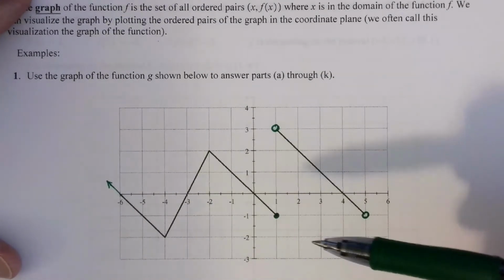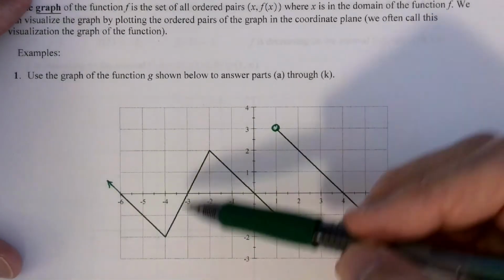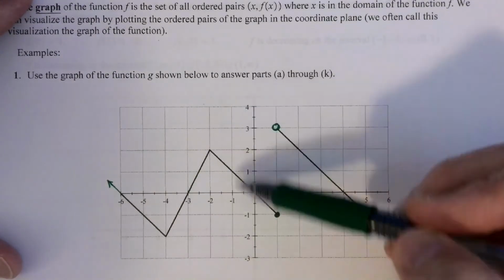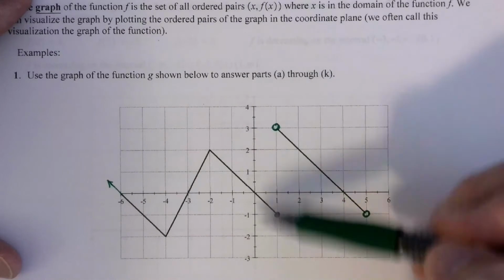Exactly one, right? For every input, exactly one. That means any vertical line I draw can only hit the graph at most one time. And you see that's true.